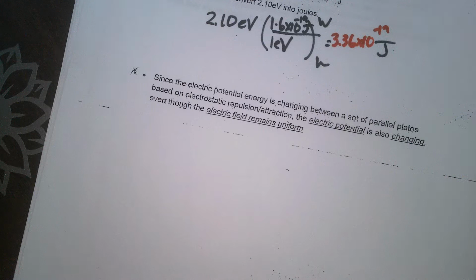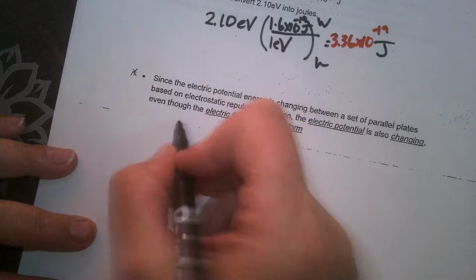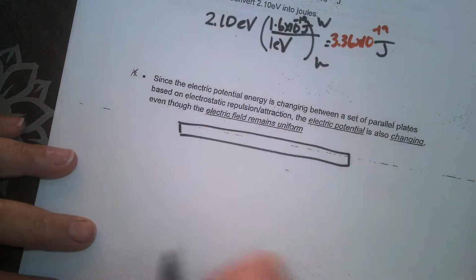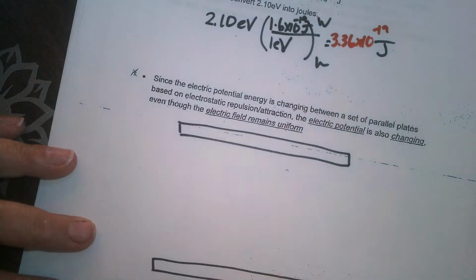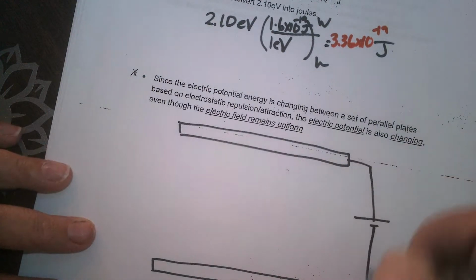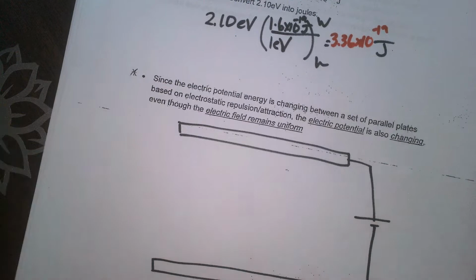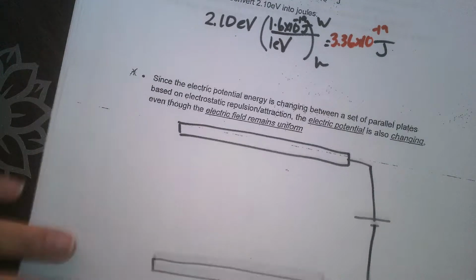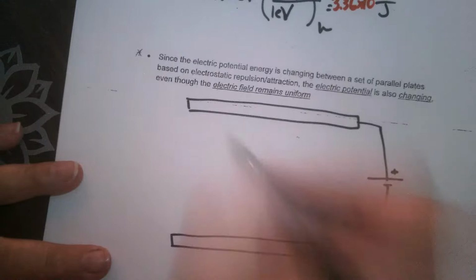Now, since the electric potential energy is changing in a set of parallel plates based on how much repulsion there is, how much attraction there is, electric potential is changing even though the electric field remains constant. So what does that look like? Here's one parallel plate. Here's another parallel plate. Pay attention to the battery. Which is my positive plate? My top one, because this is the positive end of the battery.